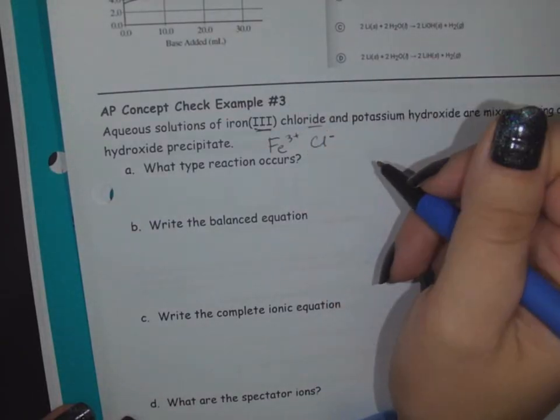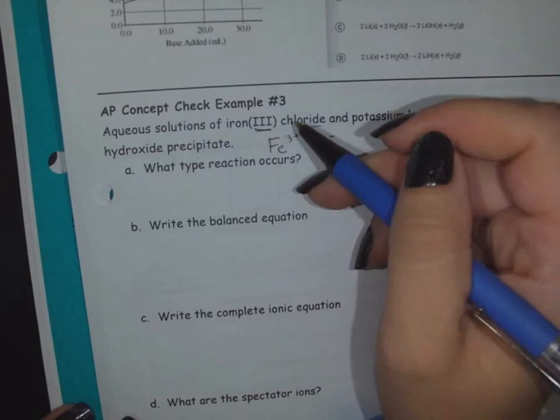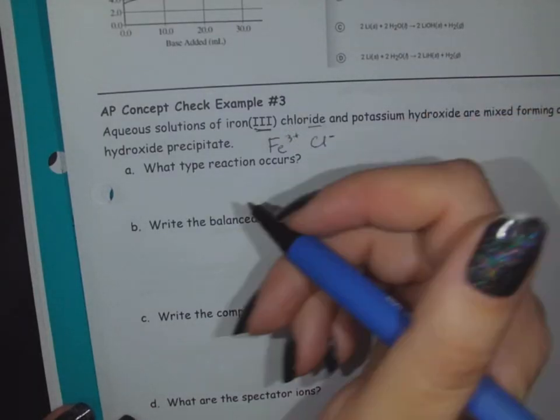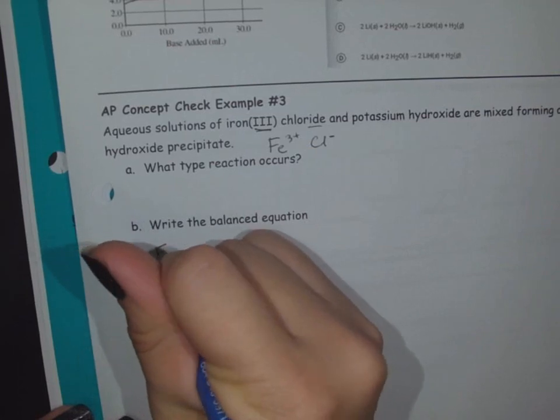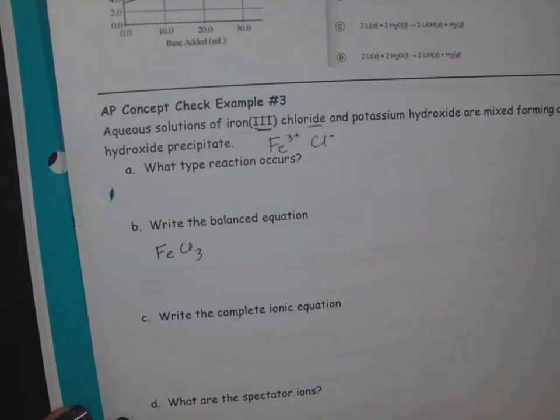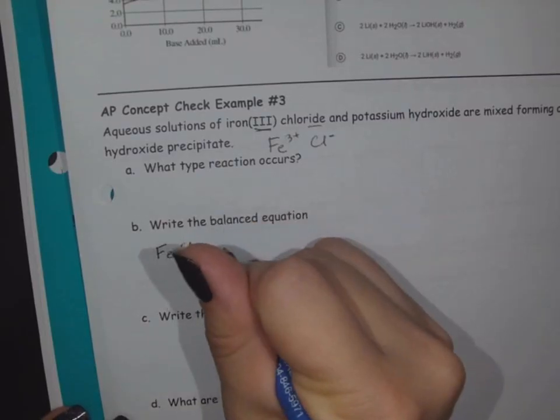When I crisscross those, the 3 goes to the chlorine, and the 1 goes to the iron. So it'd be FeCl3.